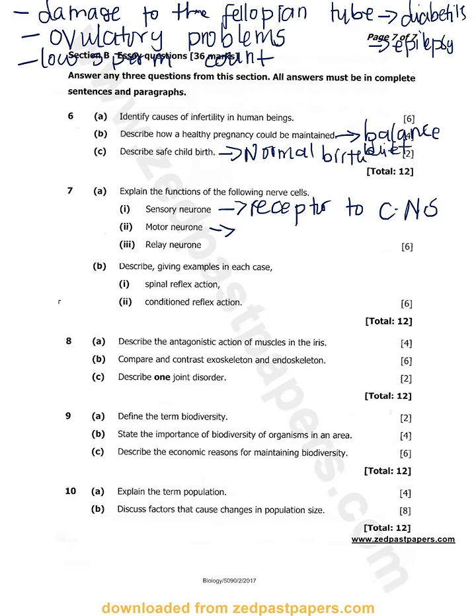Altogether there are five: the skin, the tongue for tasting, the eye for seeing, the ear for hearing, and the nose for smelling. These are what we call the five senses.